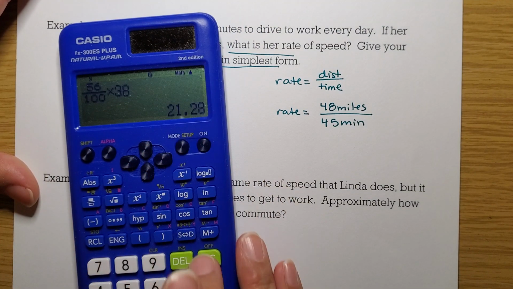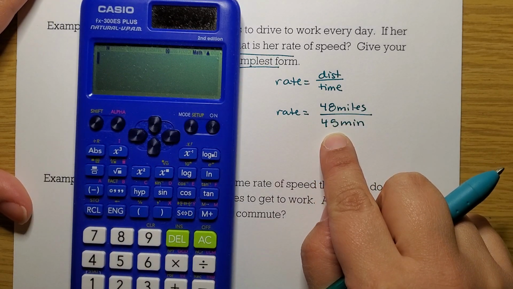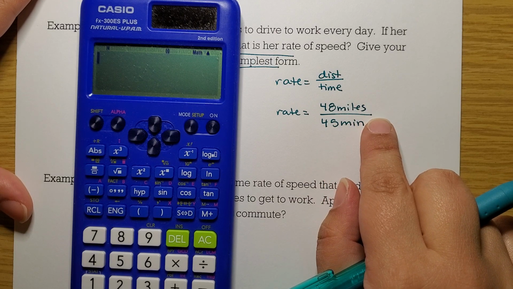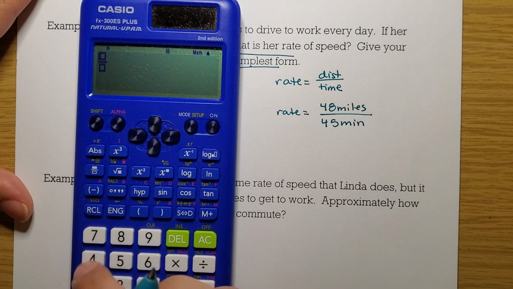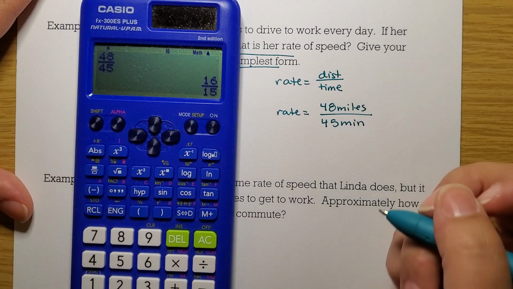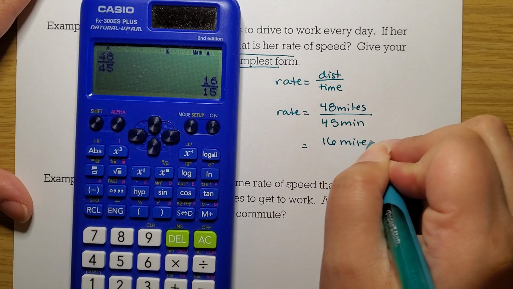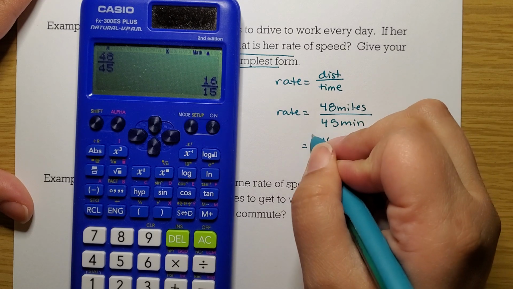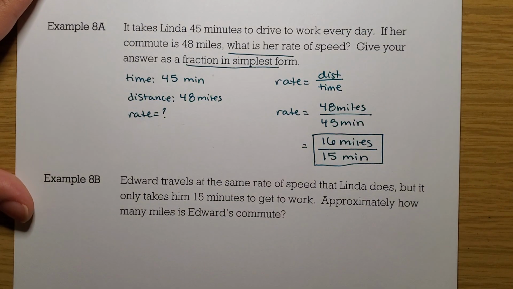So I'm going to use my calculator to help me out here. So we've got this fraction of 48 miles over 45 minutes. And there's not really a way for me to enter those labels into the calculator. So I'm just going to enter in the numbers and it'll still simplify the fraction for me. So we have 48 over 45, and that gives me 16/15. So this will be 16 miles in 15 minutes. There we go. That's going to be our answer for part A.